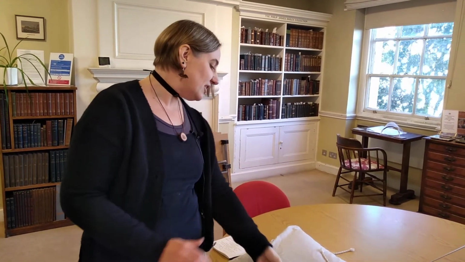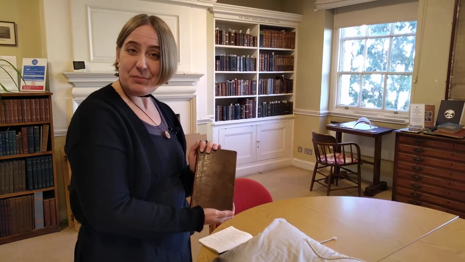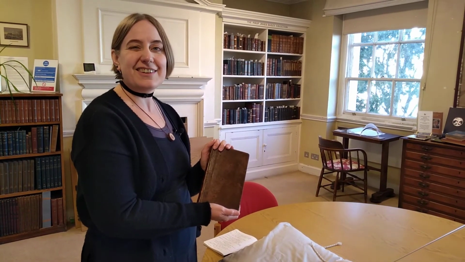So all told, this book is absolutely fascinating, both as an insight into the way science was in the 1720s, but also as a piece of social history, as an object and what it can tell us about the people who owned it and used it, how they used it, and the life that it's led, basically, before it came to be part of the British Sundial Society Library.